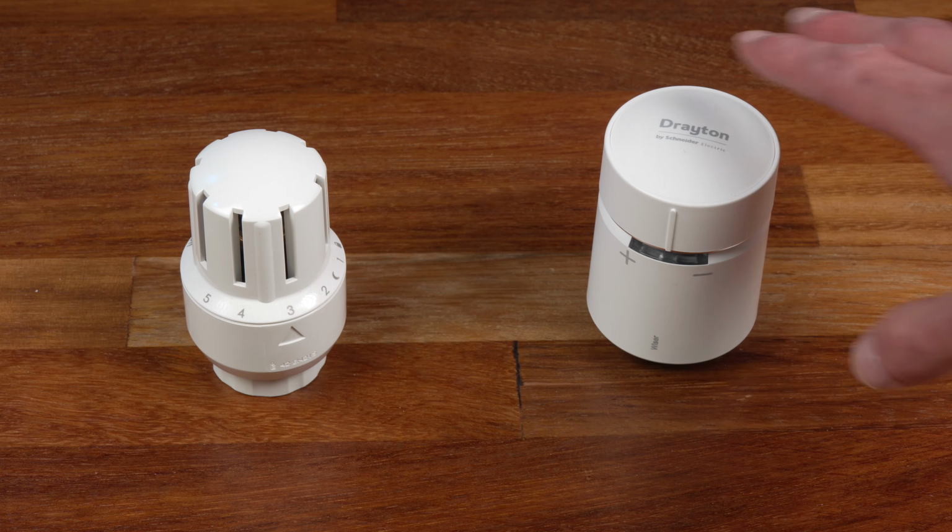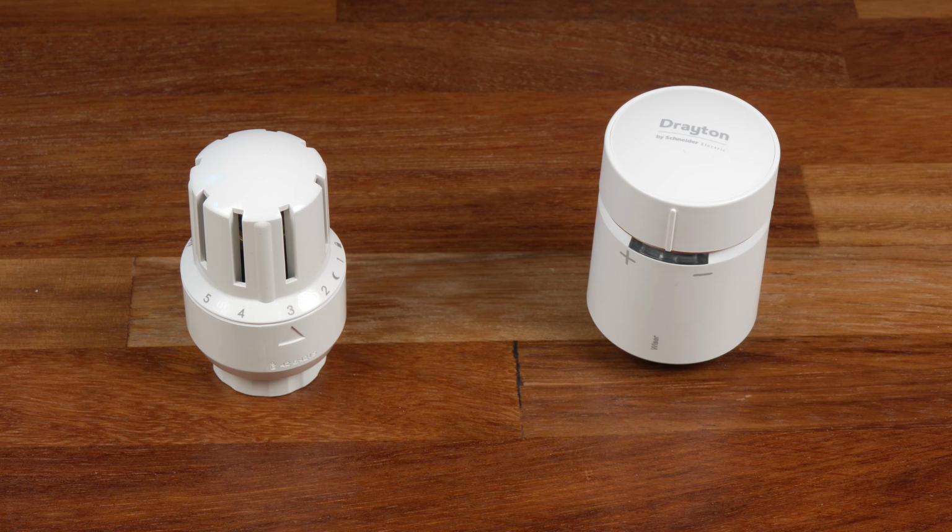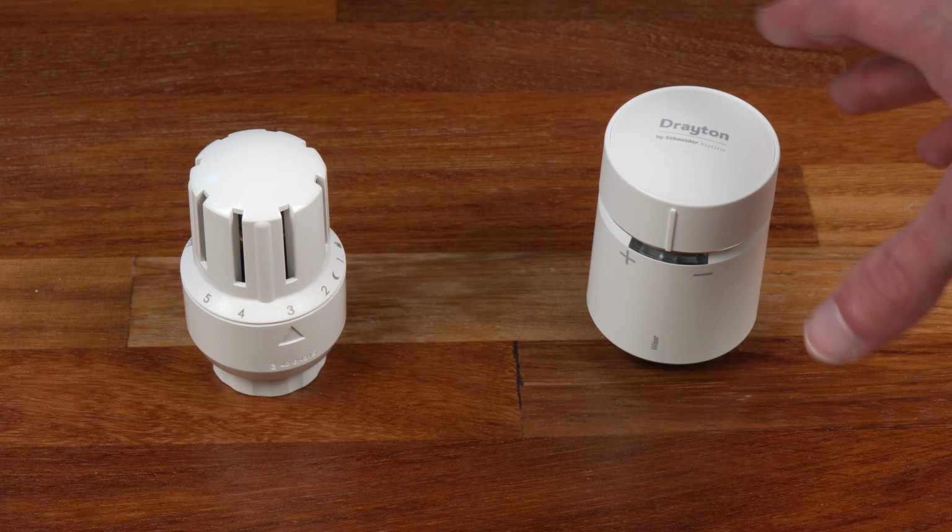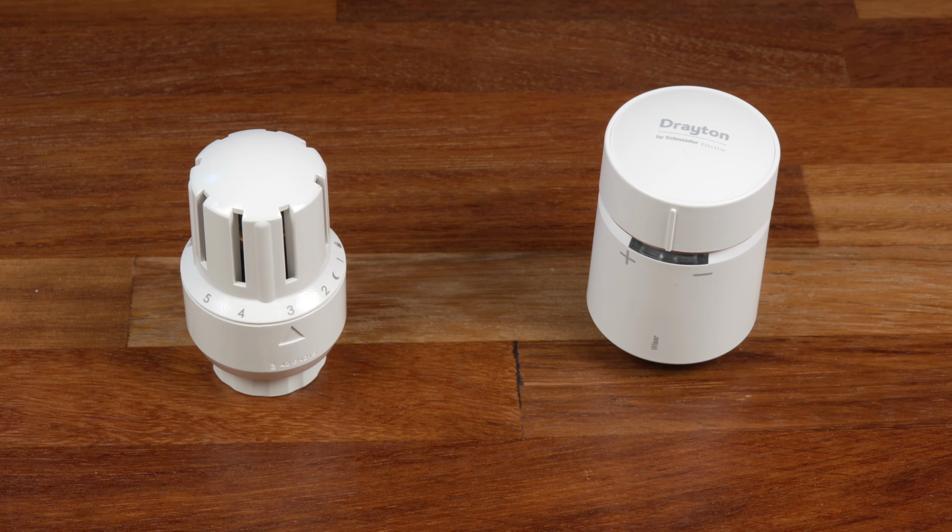However, that doesn't make these some sort of miracle device where you get a massive benefit from installing one on every single radiator. For example, if you have all your radiators set up with these smart valves and they're all configured to allow that radiator to call for heat, this can mean that if a single room gets too cold but every other room in your house is at temperature, your entire heating system will come on just to heat that single room. And this is something I noticed with my Tado system.